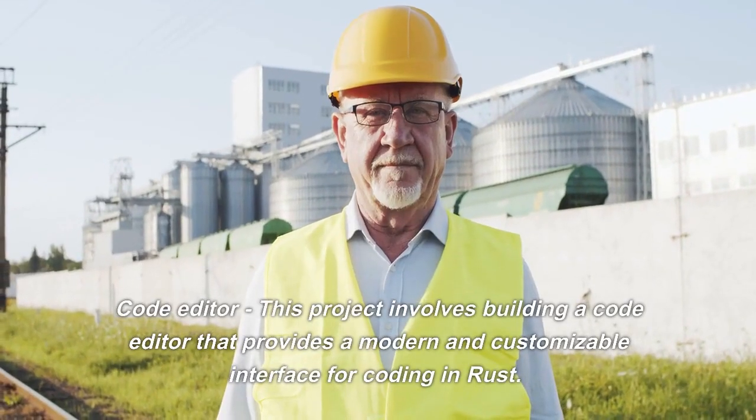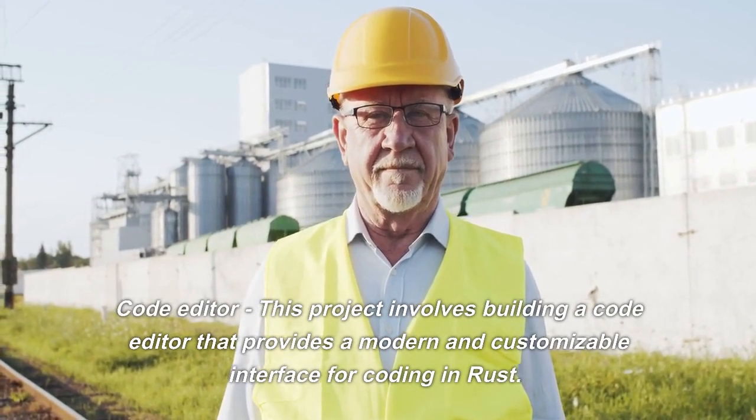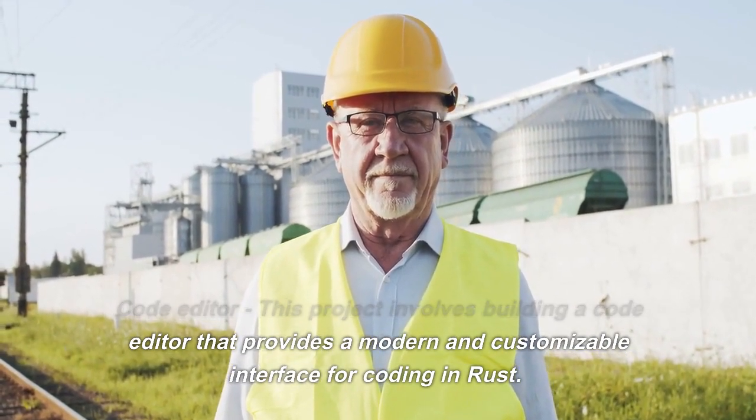Code Editor. This project involves building a code editor that provides a modern and customizable interface for coding in Rust.